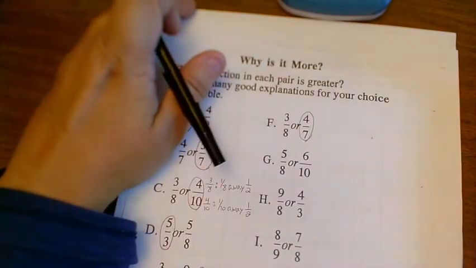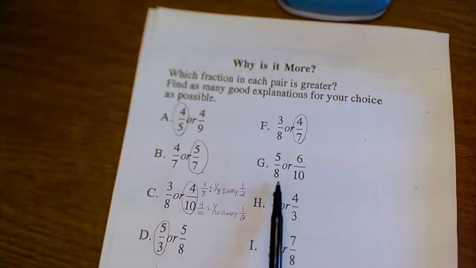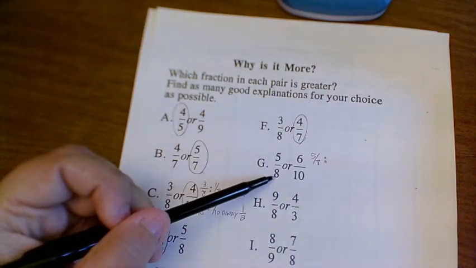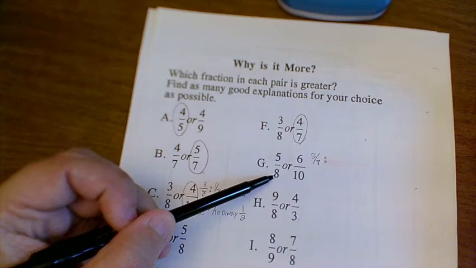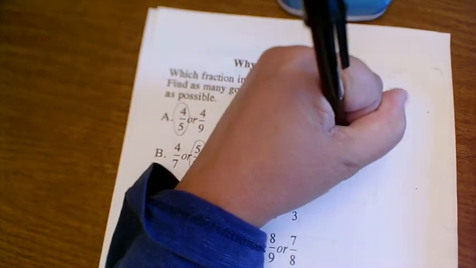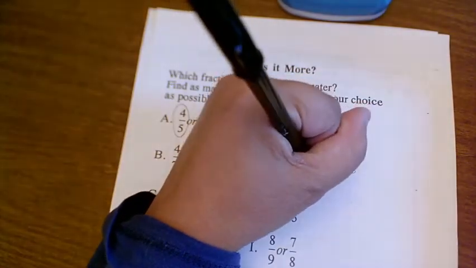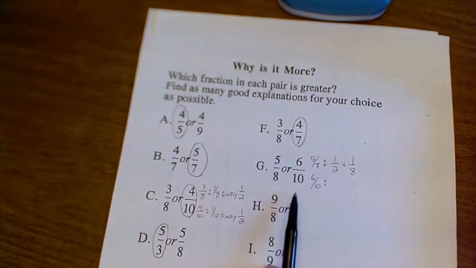Okay, what about 5/8 or 6/10? So again, close to a half, close to a half. So this time, how close is 5/8 to a half? So 5/8 is, let's see, it would be an eighth more than a half. So half would be 4/8. So this would be like saying a half plus an eighth more. And 6/10, if you think of it the same way, half would be 5/10. So it is 1/10 more than a half.